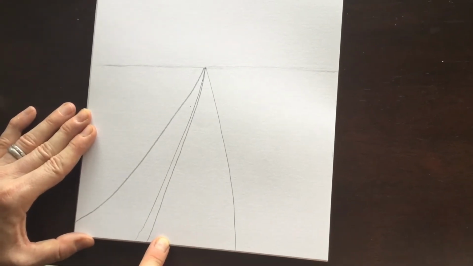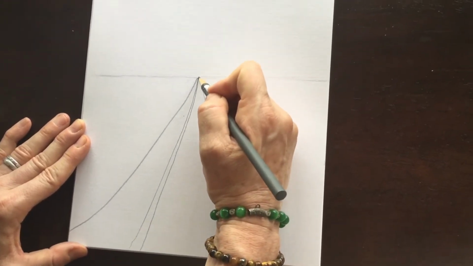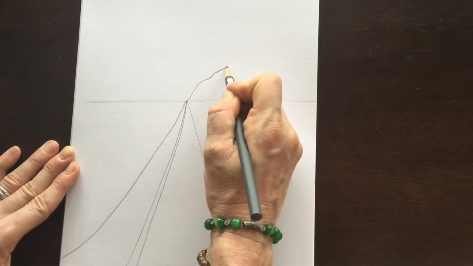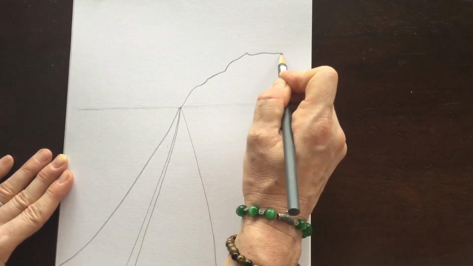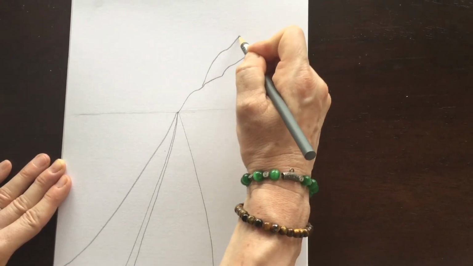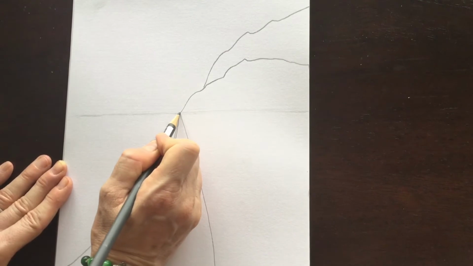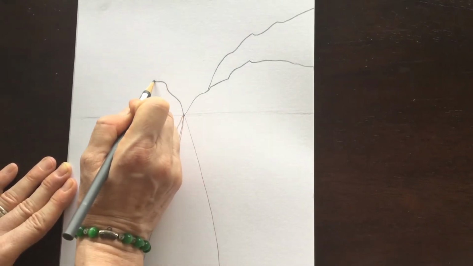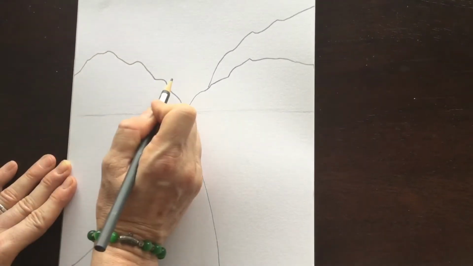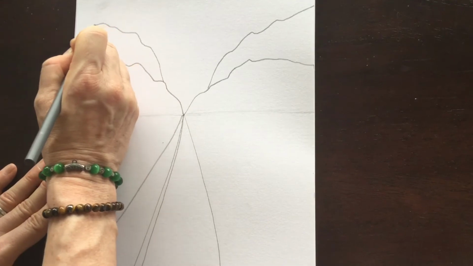Okay, now you're going to draw some hills in the background. So once again, you're going to start at the vanishing point, and let's do a mountain going up like this, like that, and then behind it, another mountain going up off the paper. And then the same on the other side, start from the vanishing point, and then just make a little hill shape there, and once again, behind it, a slightly larger hill.